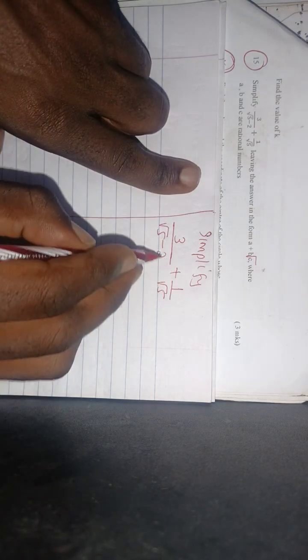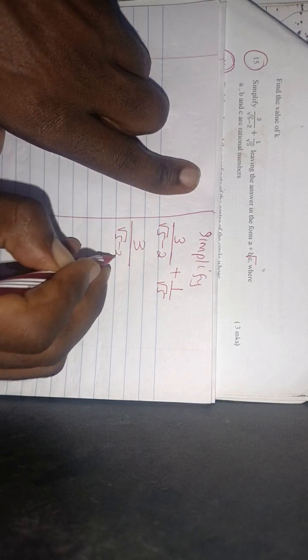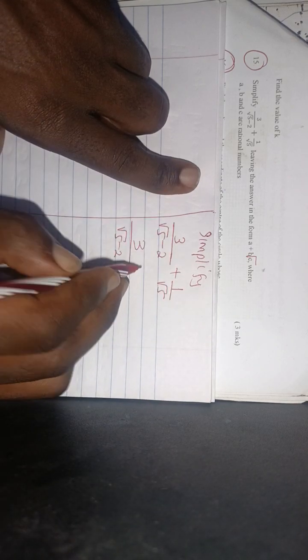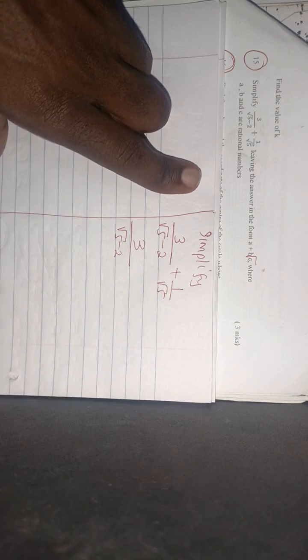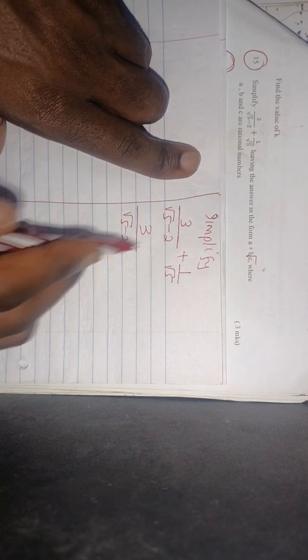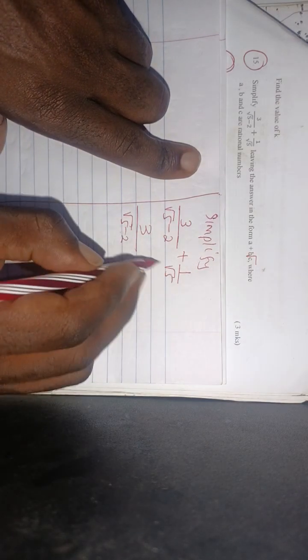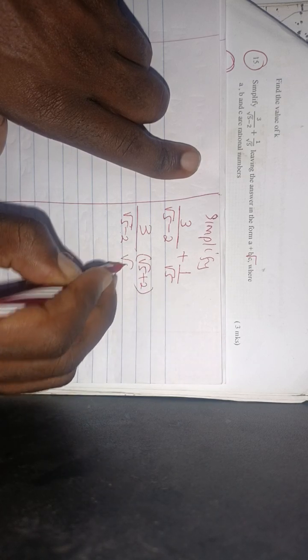Okay, so let's begin. We can work out this first part first. So we shall write down 3 over root 5 less 2. We want to rationalize this part before we go to the second part. We shall use the rationalization method, and we shall pick a conjugate of this expression, and it will be root 5 plus 2.